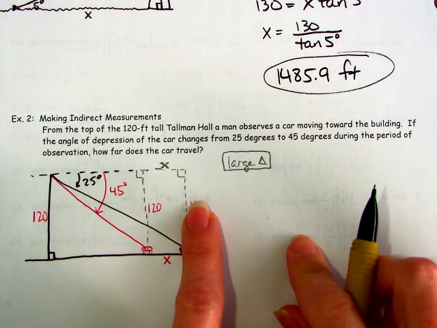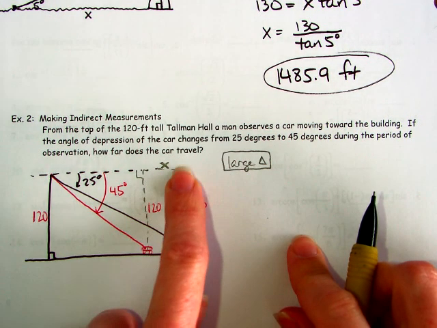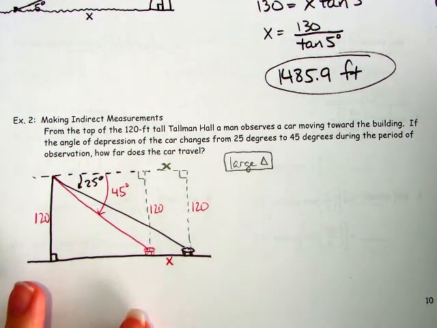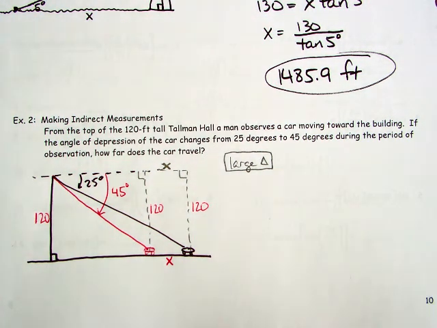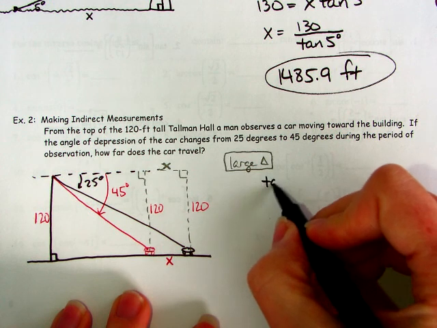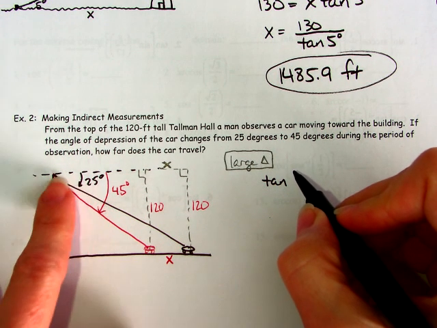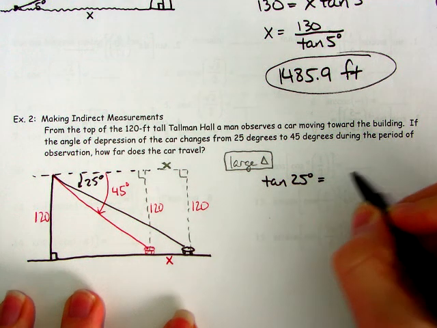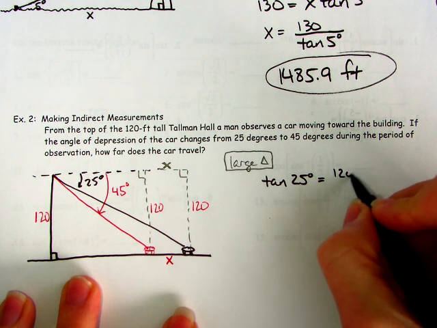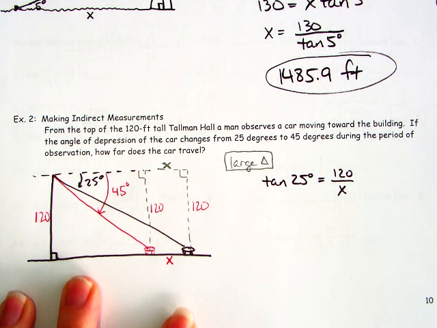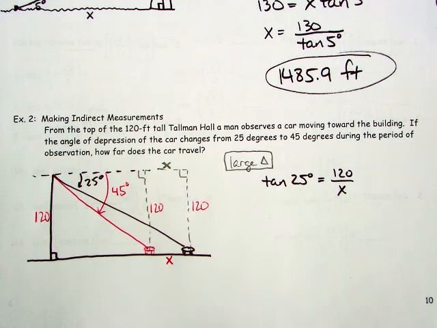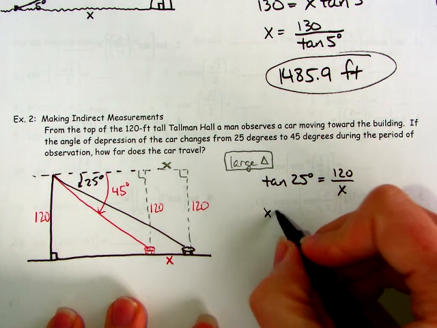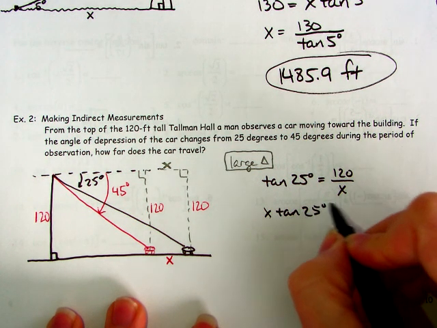Okay, its opposite side is 120. We want to know the adjacent side, so again, we're doing a tangent just like the prior problem. So we're going to have tangent of, now the larger triangle has an angle of 25 degrees, and the opposite side's 120, and the adjacent is what we want to know. Okay, again, we cross multiply and solve. So I get X tangent of 25 degrees equals 120.